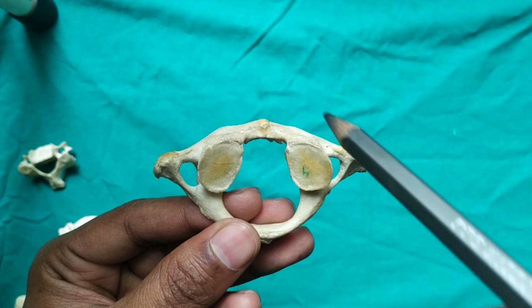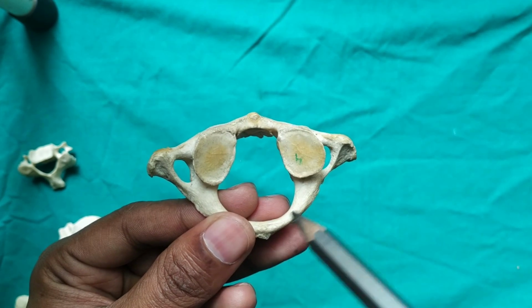So this is all about the attachments of the first cervical vertebra. So this is all about the typical and first cervical vertebra.